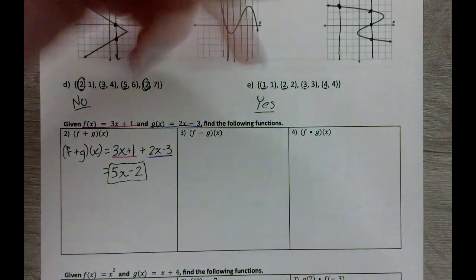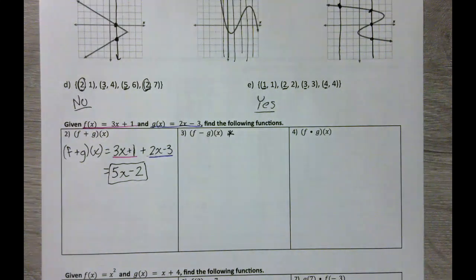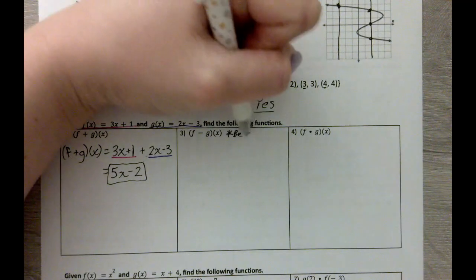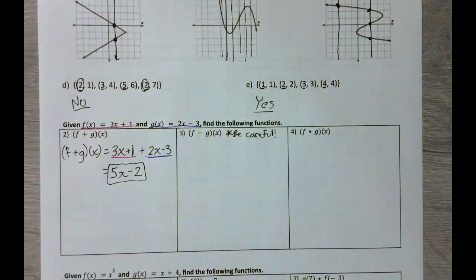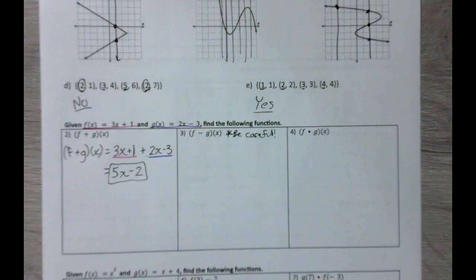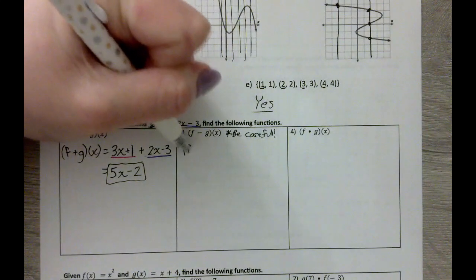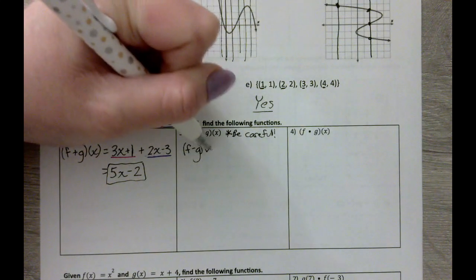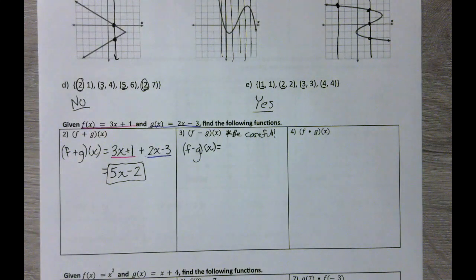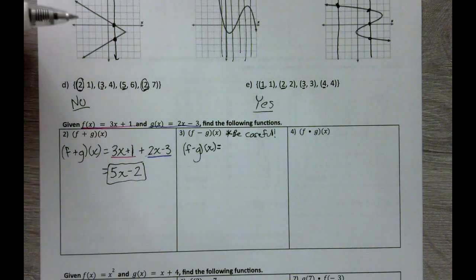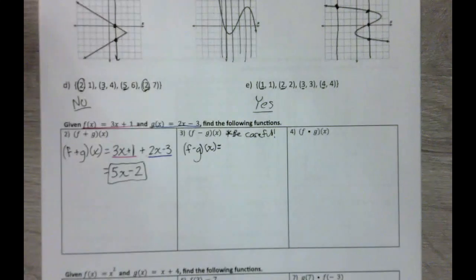F minus G. You want to be careful with subtraction. A lot of students mess up subtraction, and I'll explain why. We go ahead and write this out. F minus G of x. Since we're doing subtraction, I'm going to be a little extra cautious and use parentheses when I first plug in. And I could have done that with the addition, but they're not necessary when you're adding things together. But subtracting, absolutely.